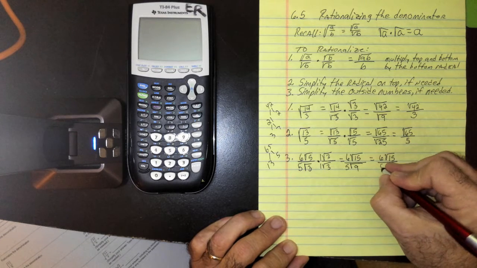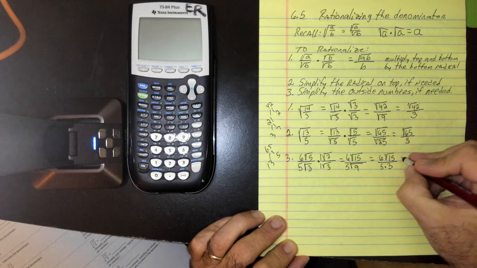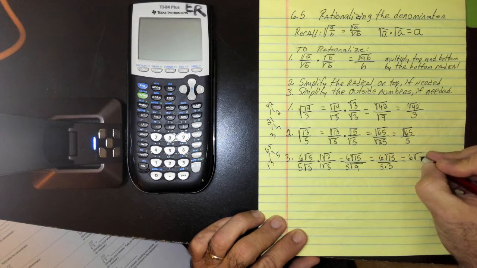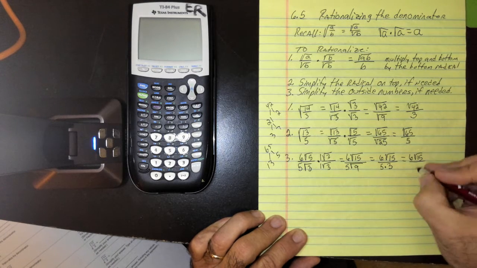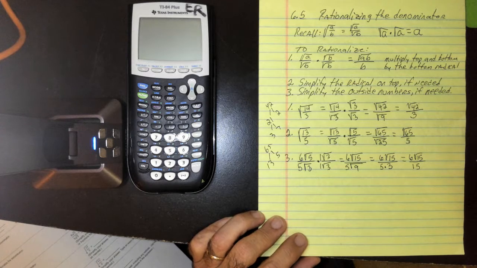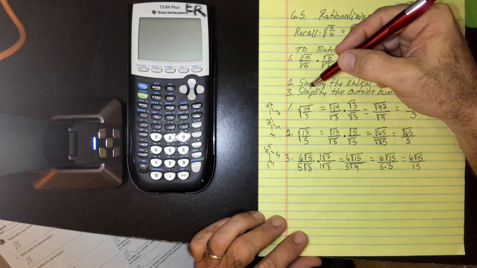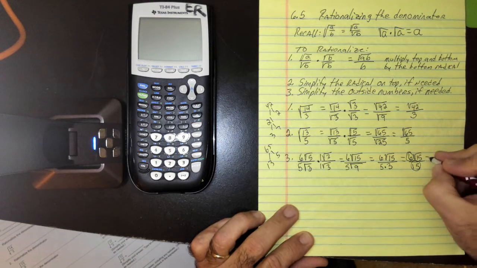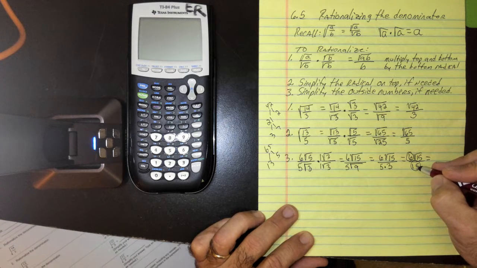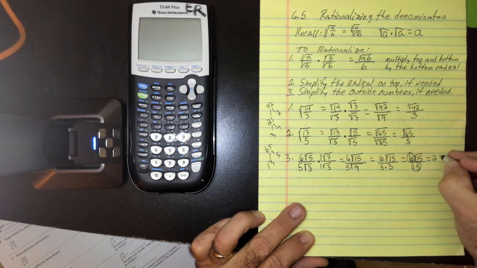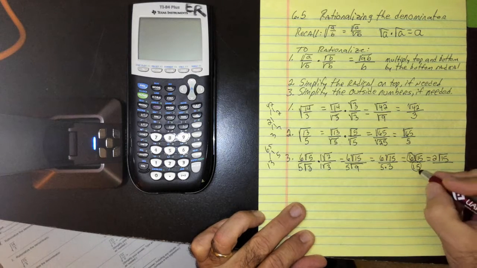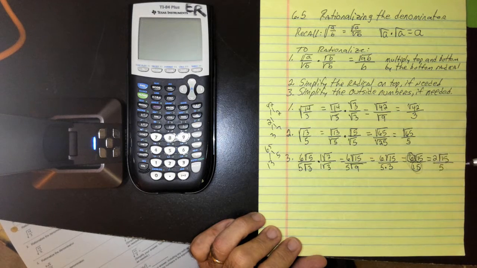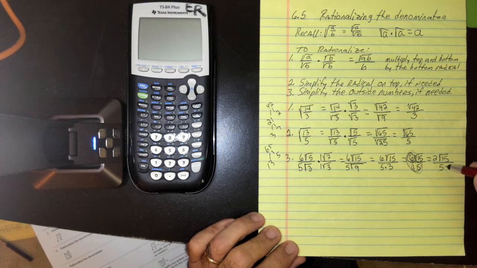Right, that's going to be what? 5 times 3. Watch this. 6 square root of 15 on top over 5 times 3 is 15. So the last step up here said simplify the outside numbers if needed. Well, look, that 6 and 15 will simplify. 6 and 15 both have 3's in them. 6 divided by 3 is 2. Bring down that square root of 15. 15 divided by 3 is 5. So notice, last step, you got to check them outside numbers and see if that will simplify.